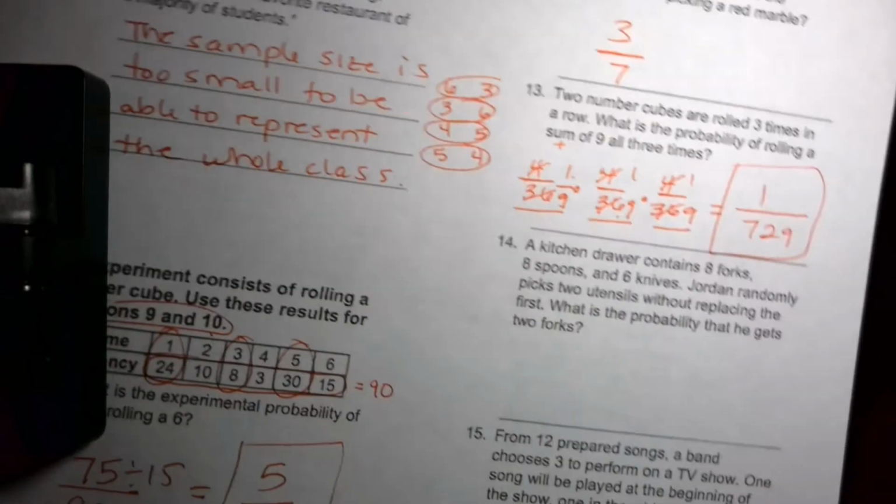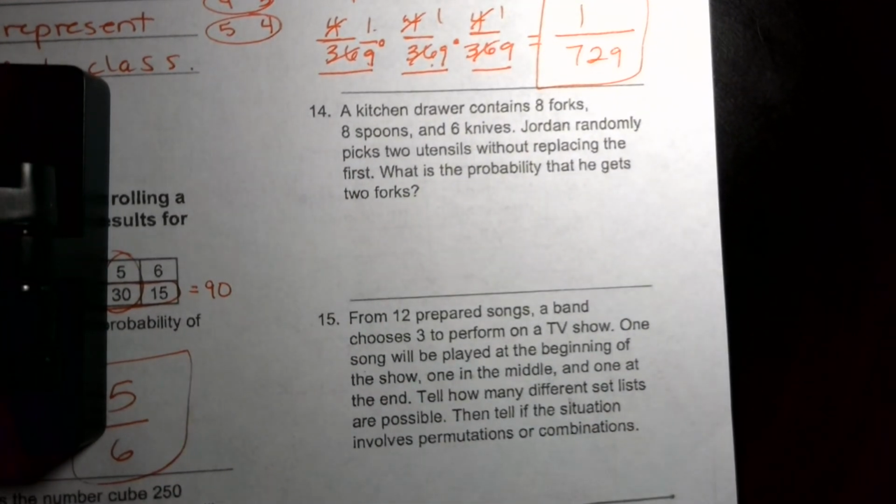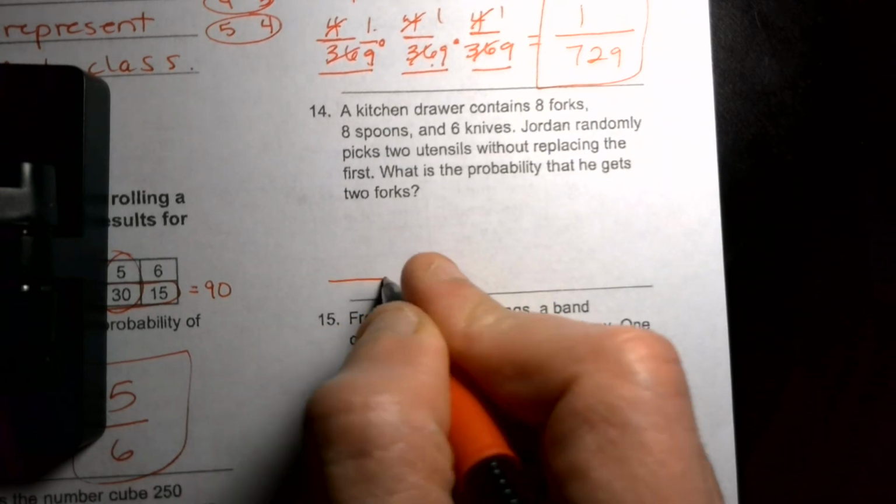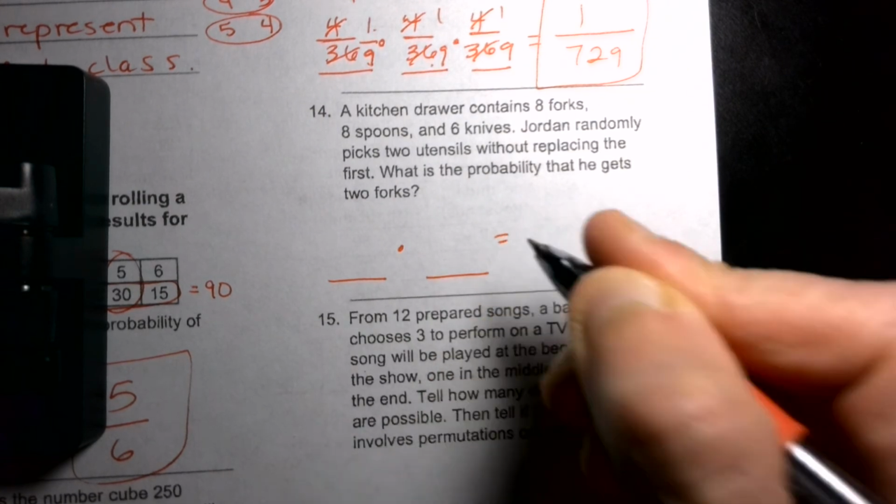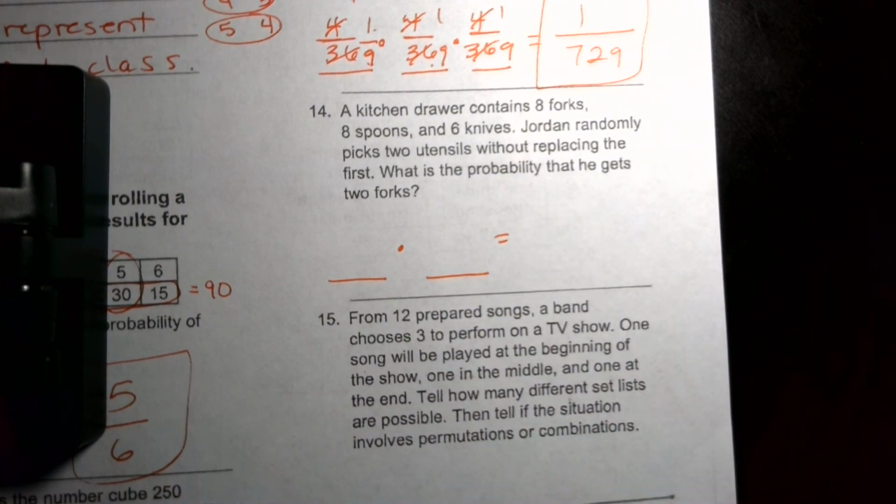All right. The kitchen drawer contains 8 forks, 8 spoons, 6 knives. Jordan randomly picks 2 utensils without replacing the first. What's the probability that he is going to get 2 forks? Okay, so he is going to pick 2 items. So we got 2 probabilities. Okay. We have to figure out the total.